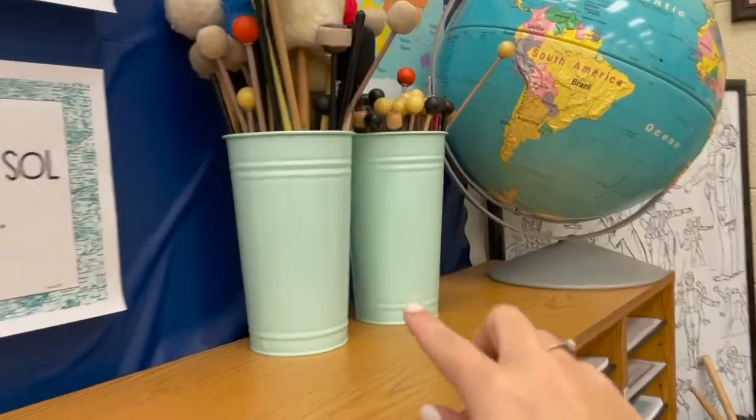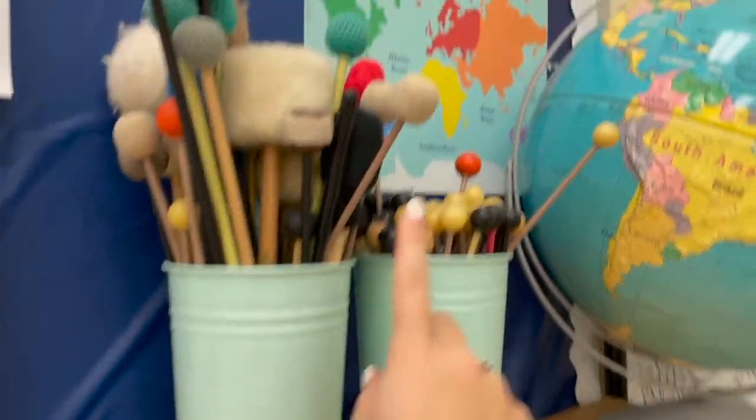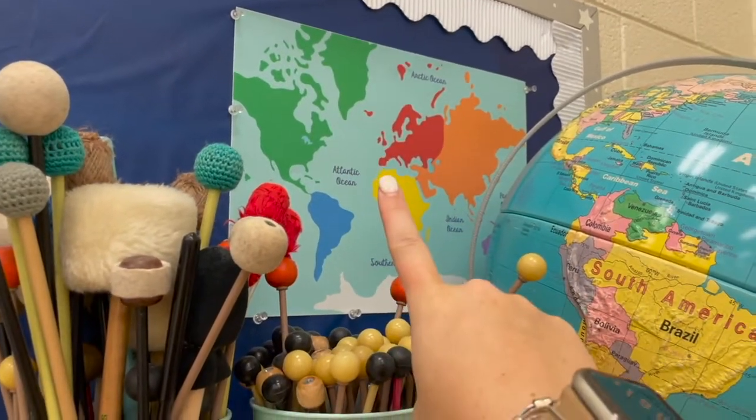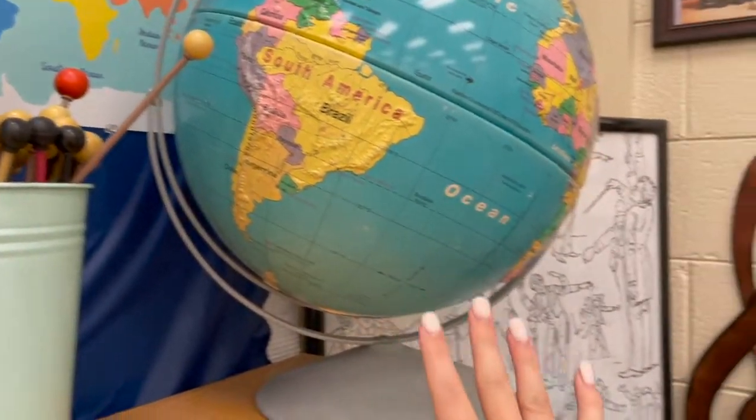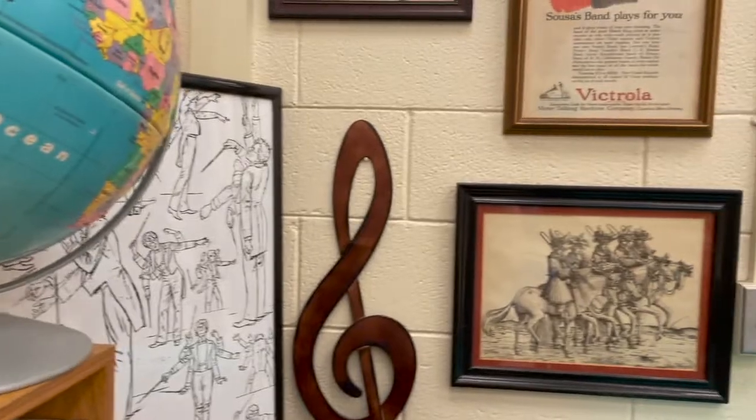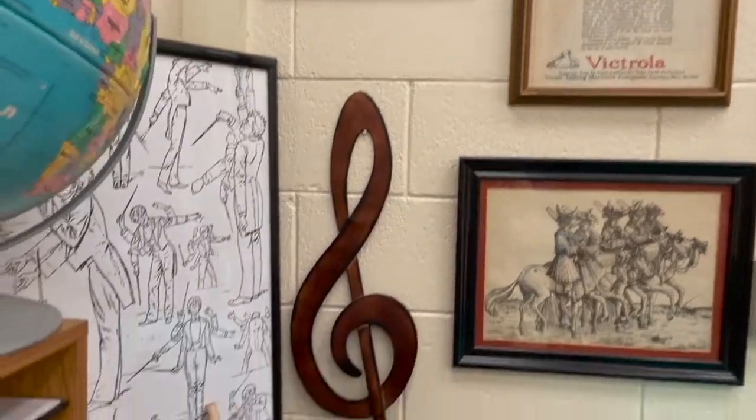These tins I got super on clearance one year at Hobby Lobby. This is from the Target dollar section. Got my globe because I like to talk about that. This is kind of my little stuff.